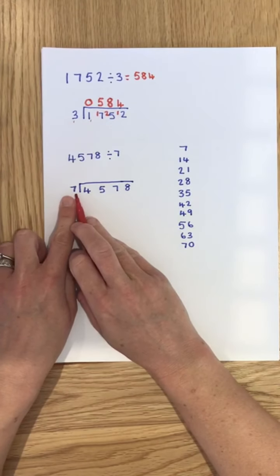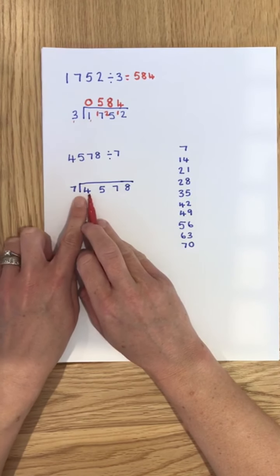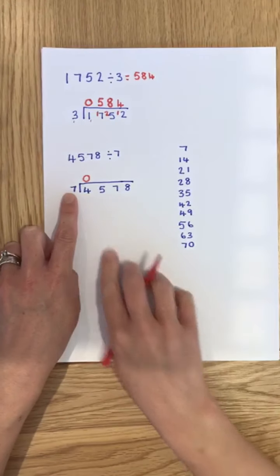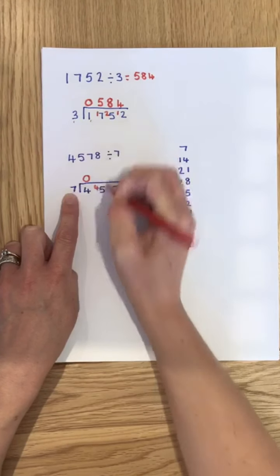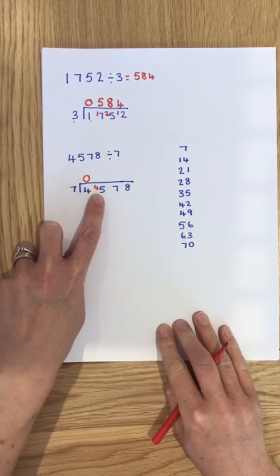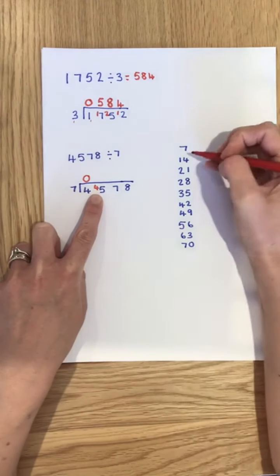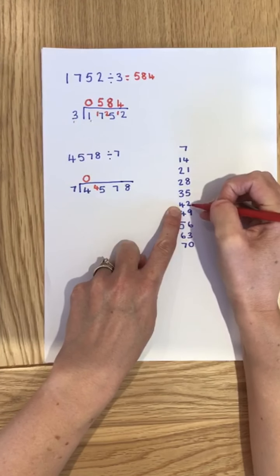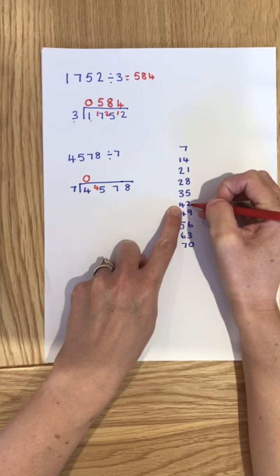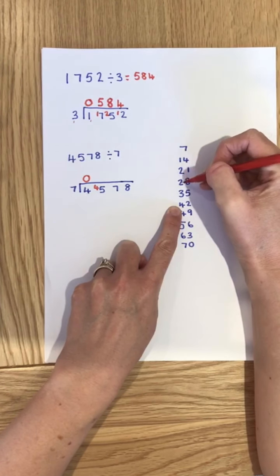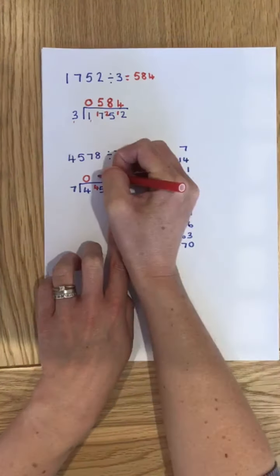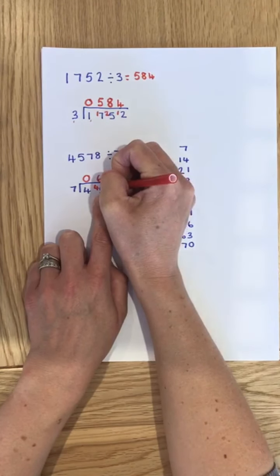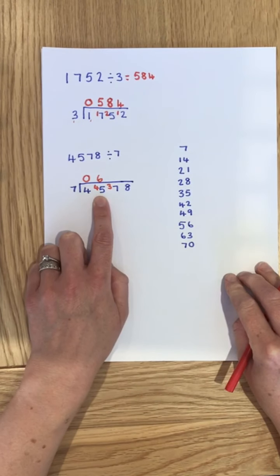So I use the same method now. How many times 7 go into 4? Because 4 is smaller, it's 0. The 4 then carries to the 5, and I say how many 7's go into 45. I come down this column, and 42 is the closest number I've got to 45 without going past it. That's 1, 2, 3, 4, 5, 6 7's. And then to get from 42 up to 45, I have 3 left over.